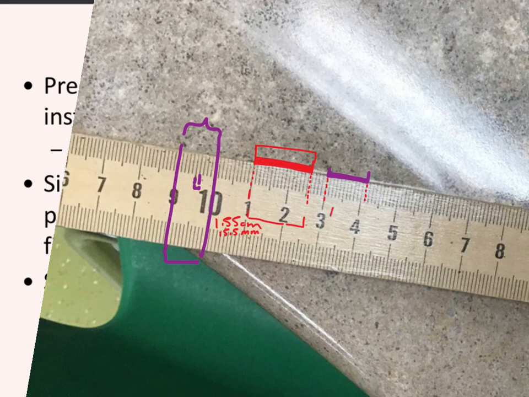So I have a vote for 1.1 centimeters. Any other votes? Do you see a difference in the measurements we recorded here and the measurement we're recording here? 3 significant figures. Yes. 1.10 centimeters. That's really important.